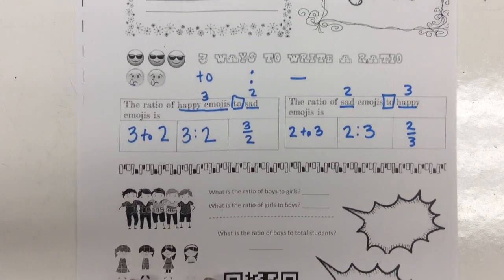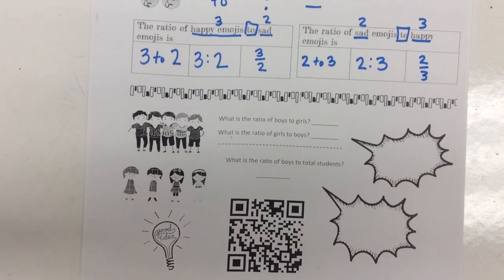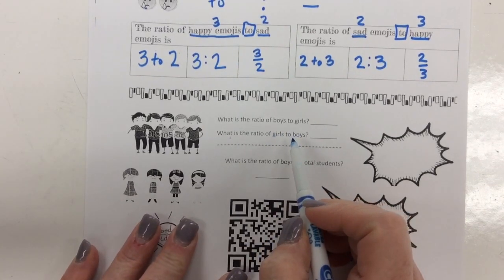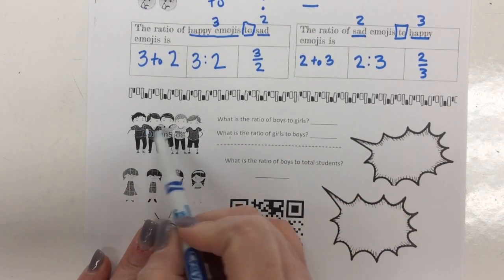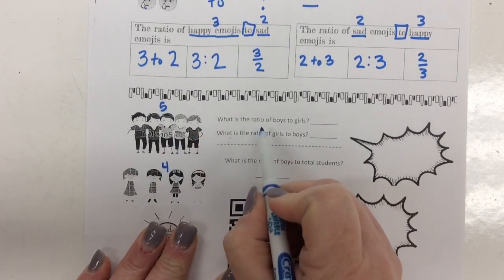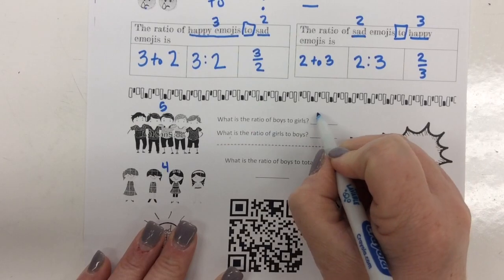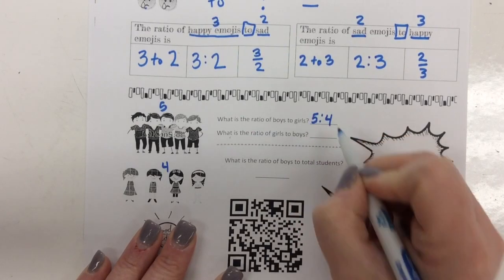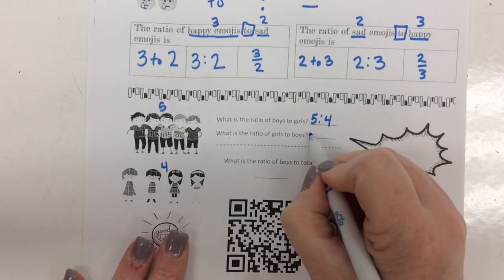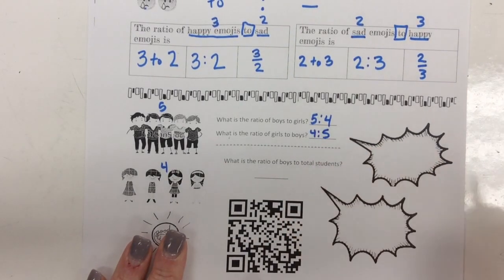So we're going to look at this little bit of practice right down here, okay? And remember, there's always a QR code. That means it goes to a song. Now, we have the ratio of boys to girls. I see 5 boys and 4 girls here. So the ratio of boys to girls would be 5 to 4. The ratio of girls to boys would be 4 to 5.